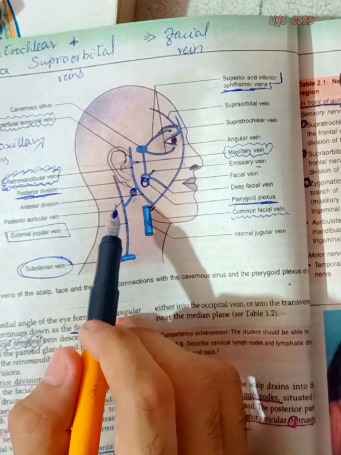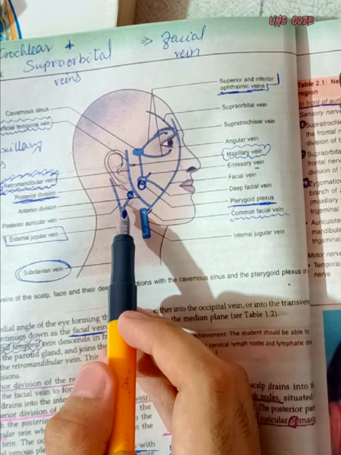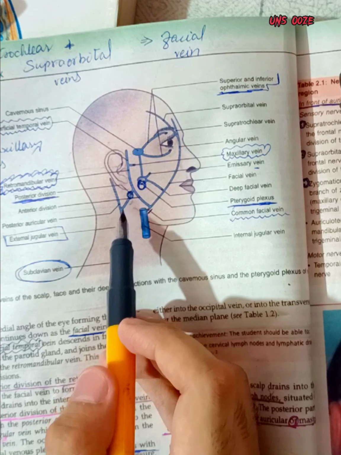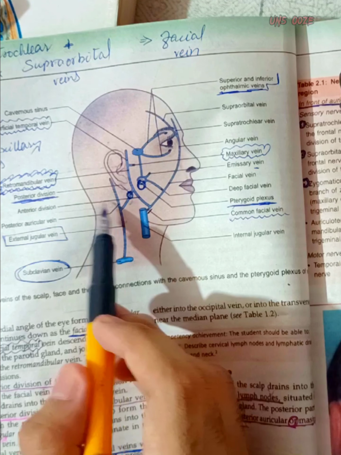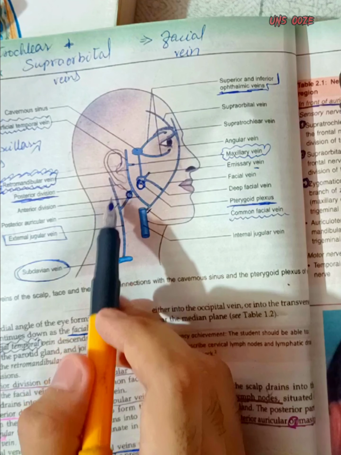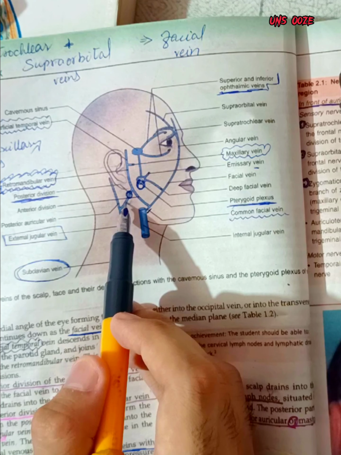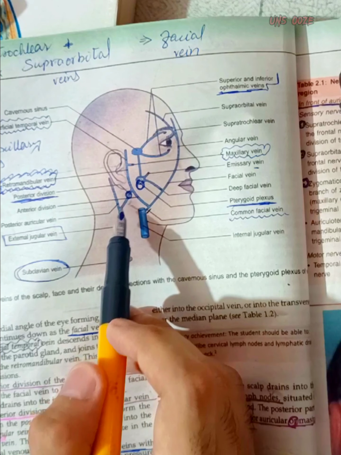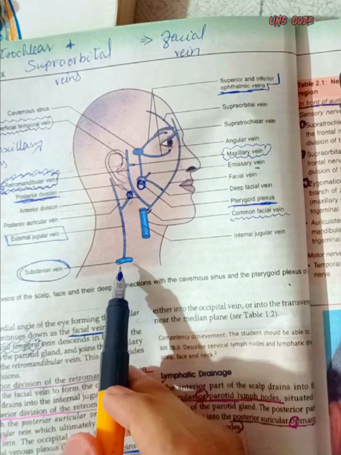Okay, now see here, the posterior division of what? The posterior division of the retromandibular vein plus the posterior auricular vein behind the ear. This is the posterior auricular vein and this is the posterior division of the retromandibular vein. Both of them combine together and form the external jugular vein, which drains into the subclavian vein.